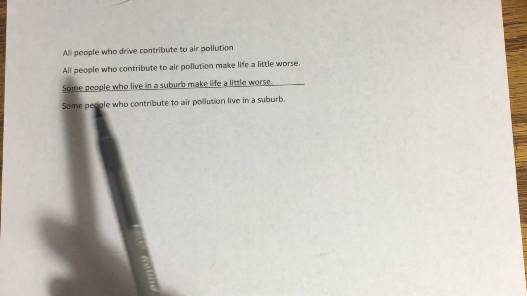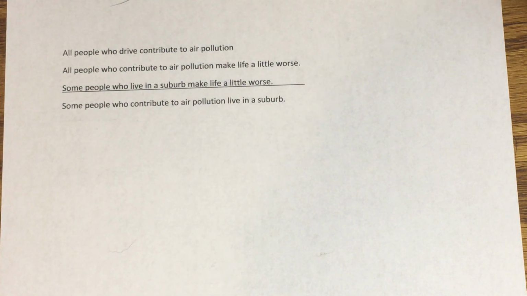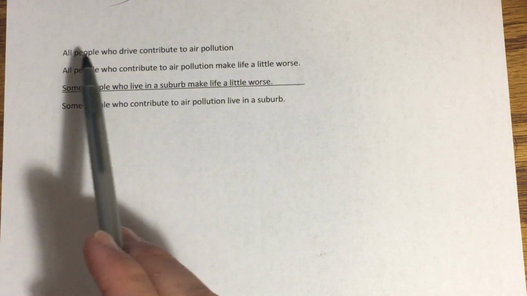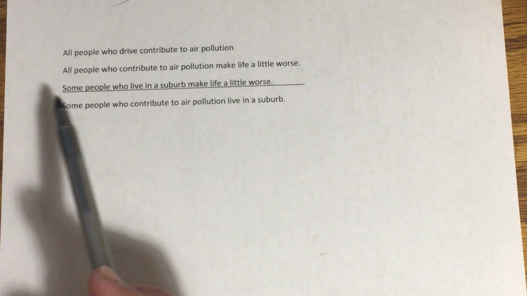So let's start by looking at which things are plural and would require circles. All people who drive contribute to air pollution.